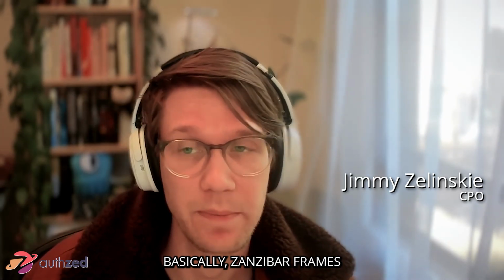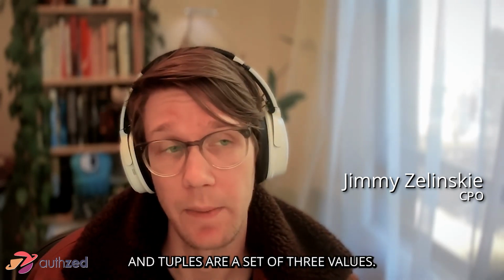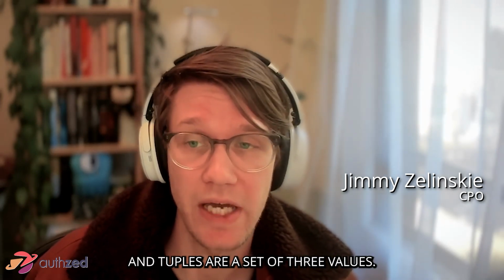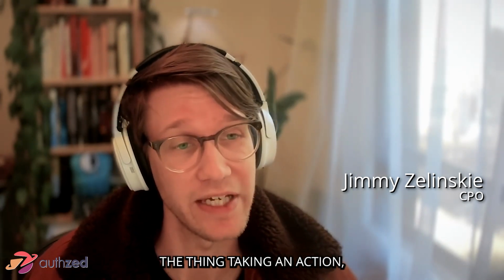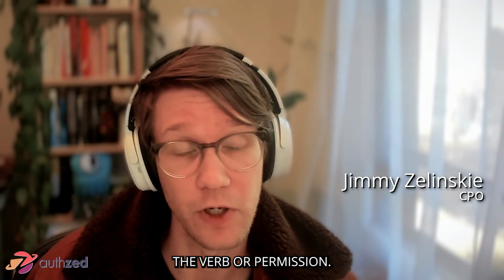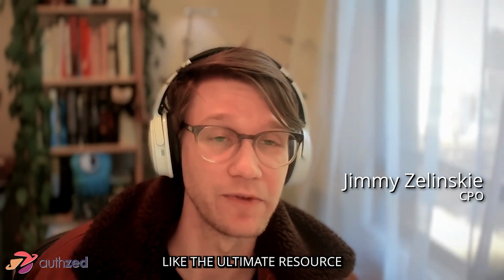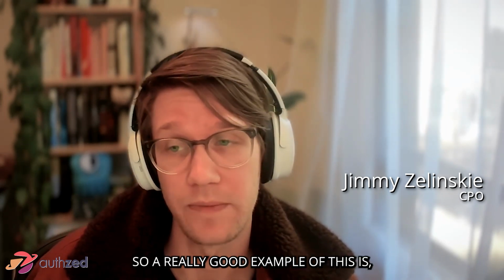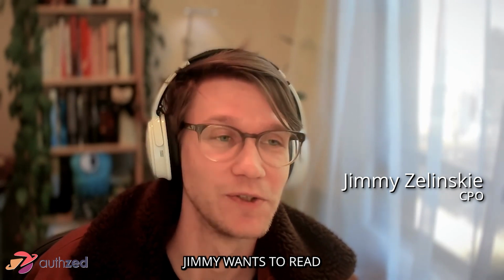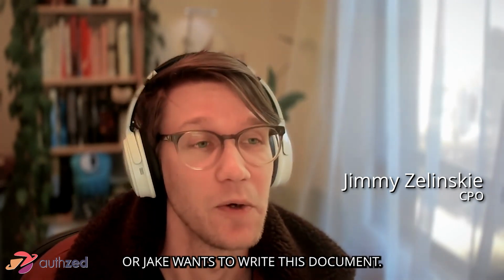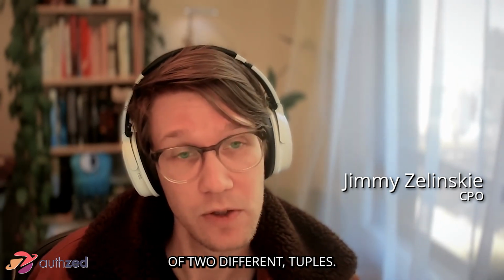Basically, Zanzibar frames a lot of what it does around this idea of creating what it calls tuples. And tuples are a set of three values: the principal or the subject, the thing taking an action; the verb or permission it's trying to take the action on; and the object, like the ultimate resource that it's trying to act on. So a really good example of this is Jimmy wants to read this document, or Jake wants to write this document. Those are examples of two different tuples.